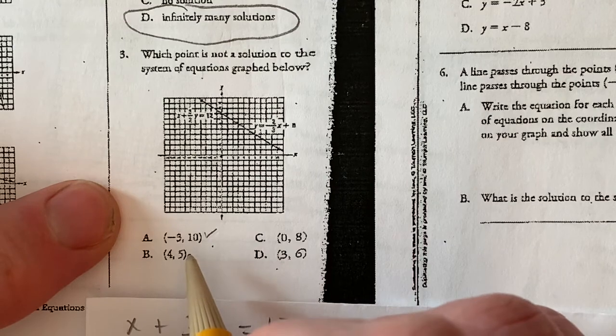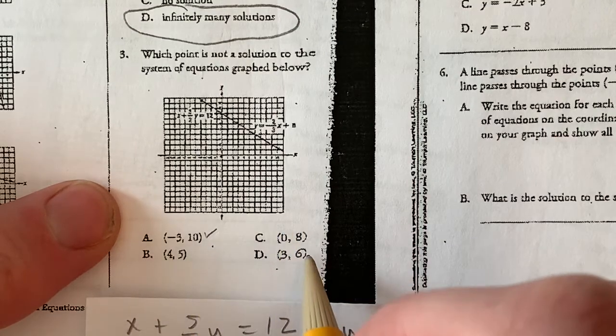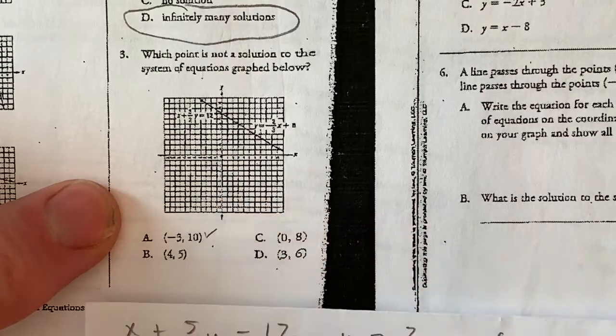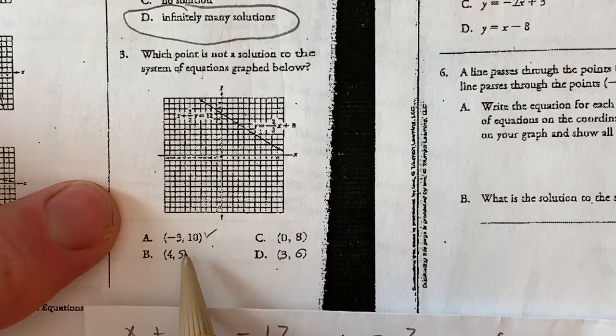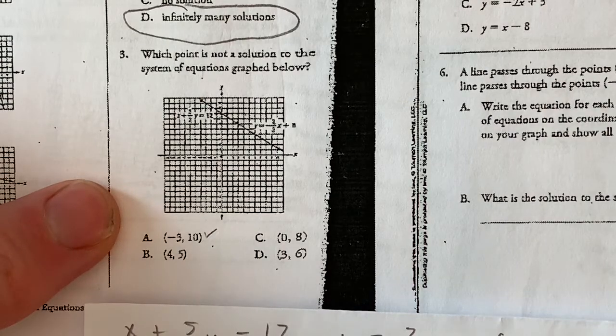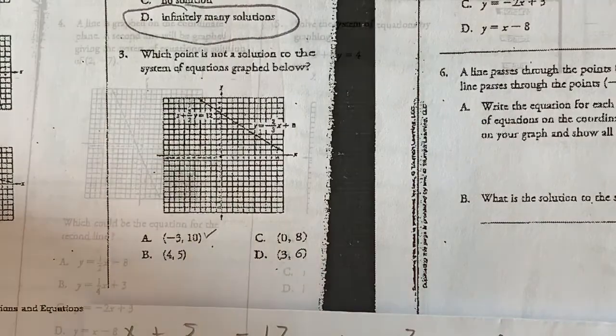If we were to check the others like (4, 5), (0, 8), or (3, 6), they shouldn't work when we plug these in. I'm sorry, they should work when we plug these in. And so they should all be true, true, true. So you should go ahead and check those to make sure I did my math right.